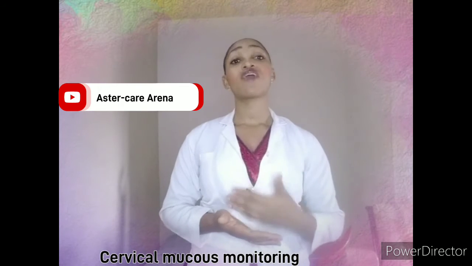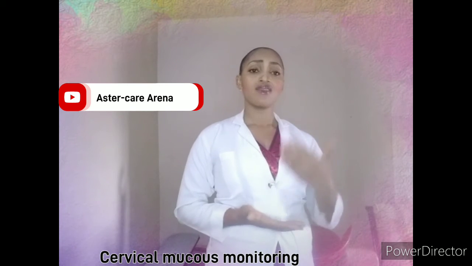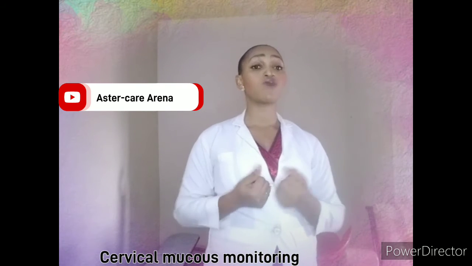We have the cervical mucus monitoring. This cervical mucus monitoring is the one that is popularly called the Billings ovulation method. This method involves tracking and monitoring the mucus or daily discharge from the vagina in order to observe how it changes with time. This is what you do on a daily basis. You track, you monitor, you observe the vaginal discharge.